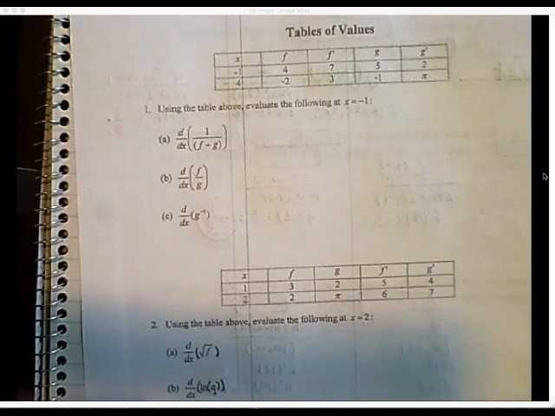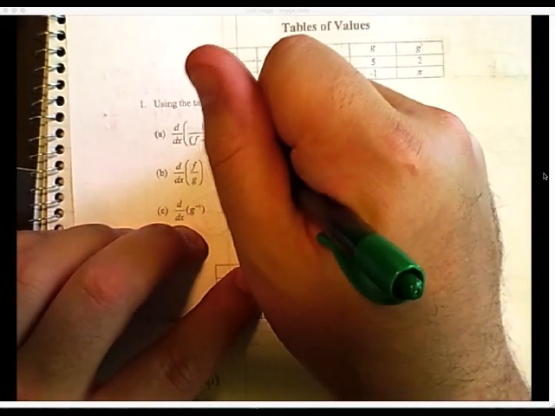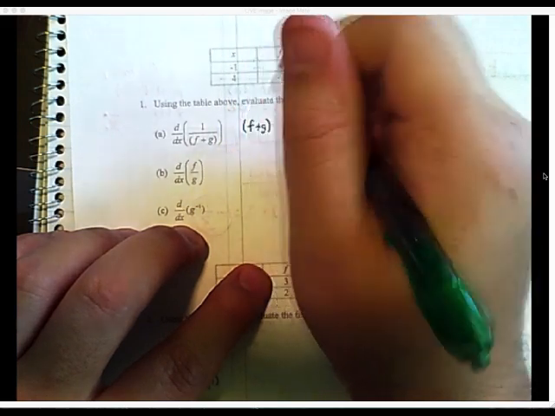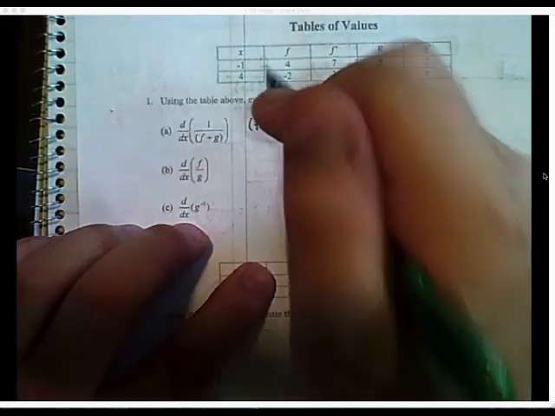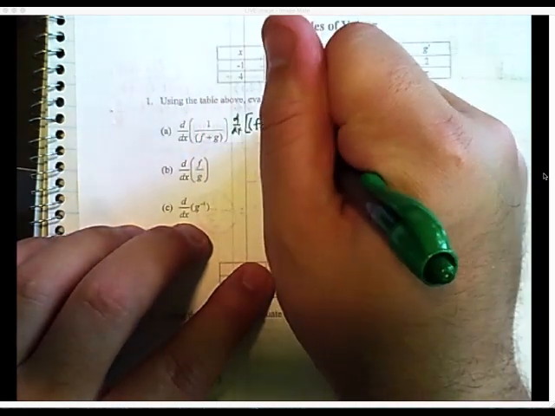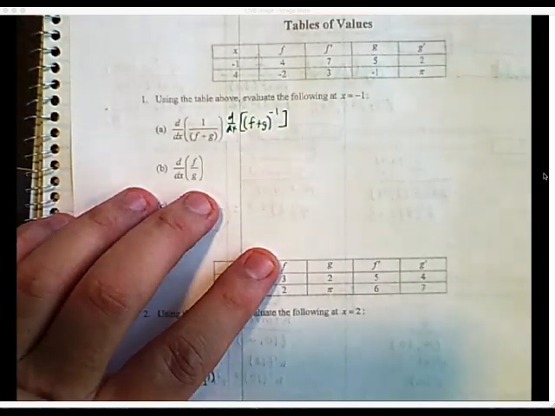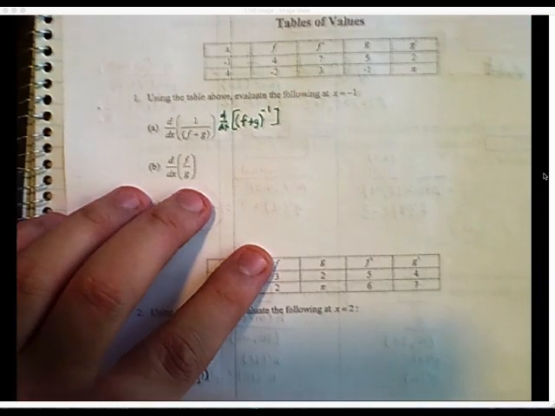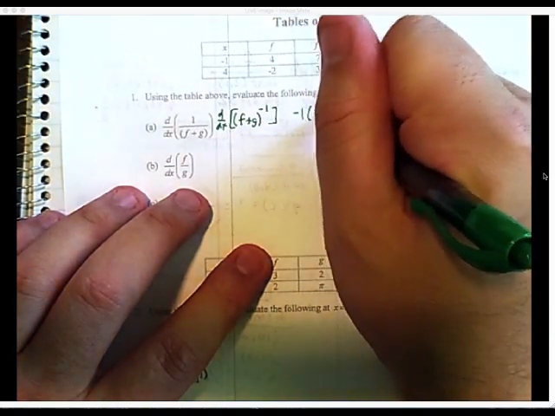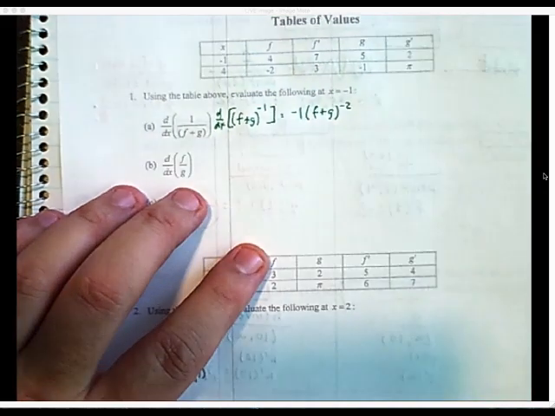It says find the derivative of 1 over f plus g. Well, you could also write that as f plus g to the negative 1. I want to know what the derivative of that is. So how do you find the derivative of this? Well, I can use the chain rule. So I'd bring the negative 1 out front. The inside stays the same. We reduce the power by 1.